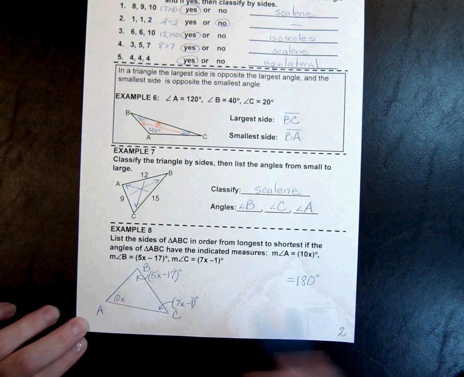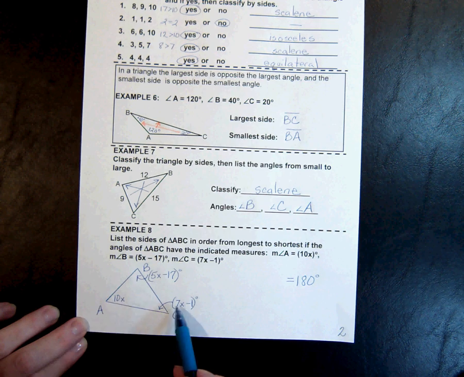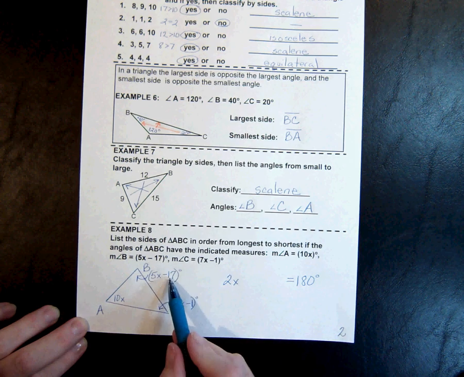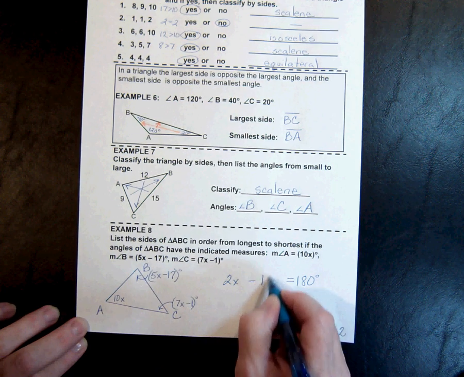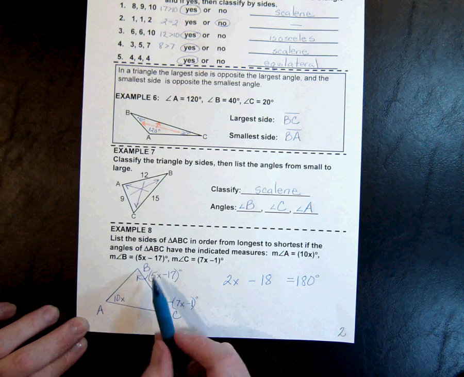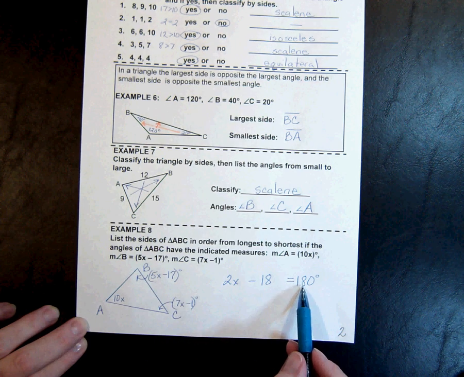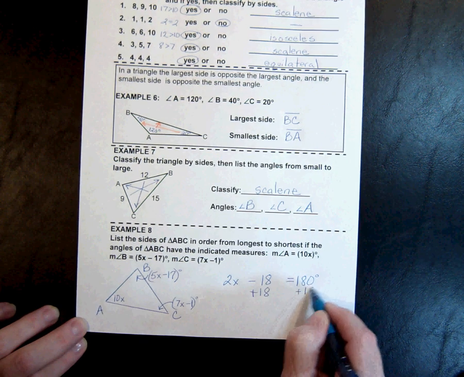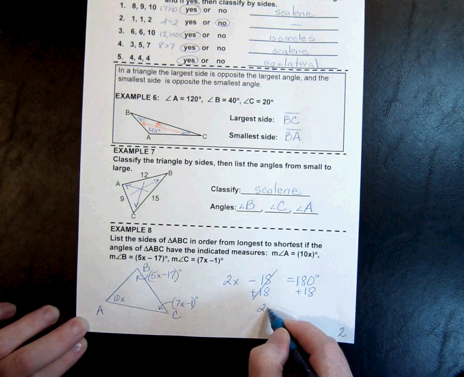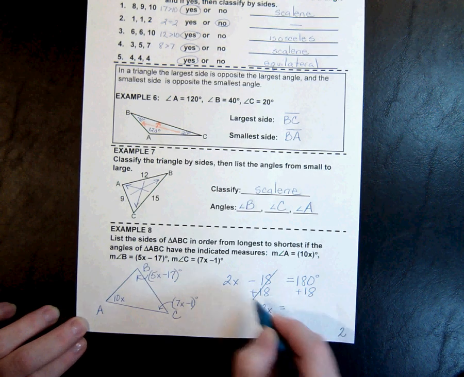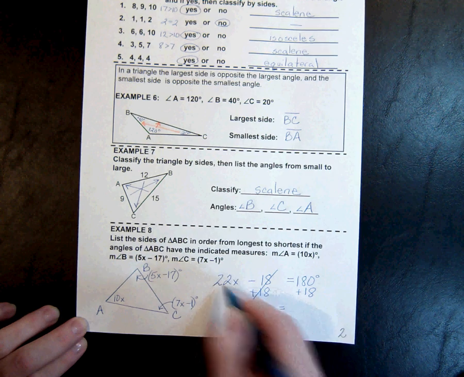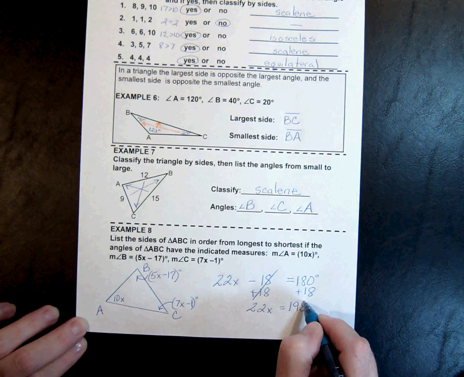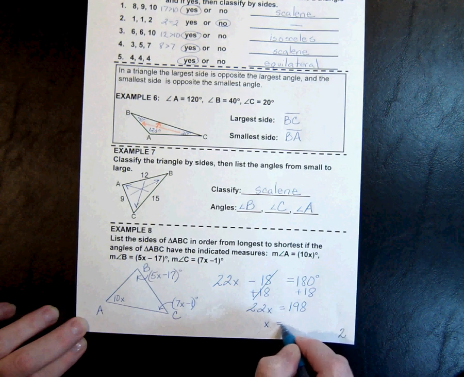So how many x values do we have? Add them up. 10, 7, and 5. That would be 22x. We have a negative 17 and negative 1. That's minus 18. So all of those added together equals 180. Something to remember. You're going to add 18 to both sides so that this goes away. 22x is equal to 198. Divide by 22 on both sides, and x is going to be equal to 9.